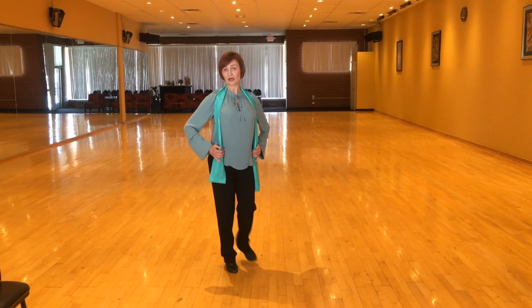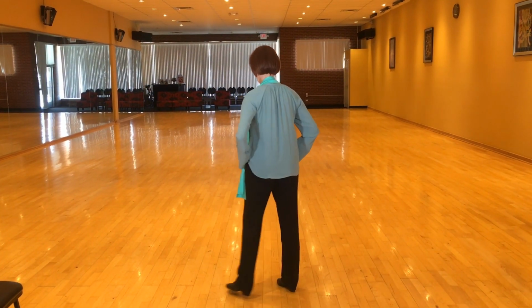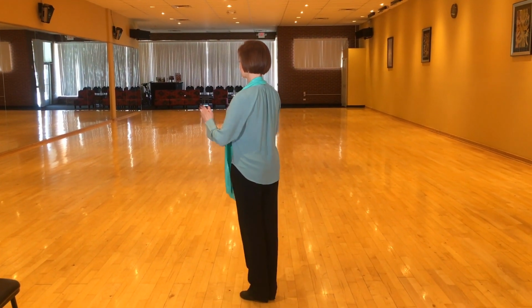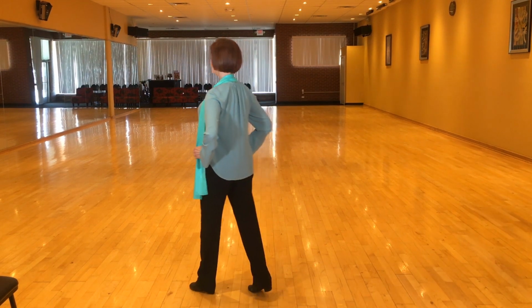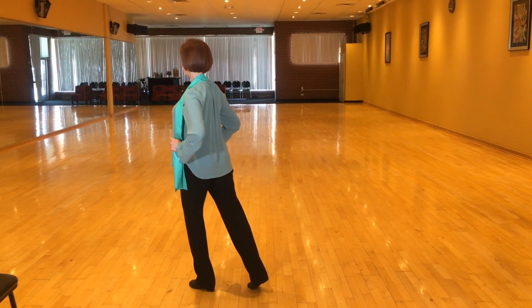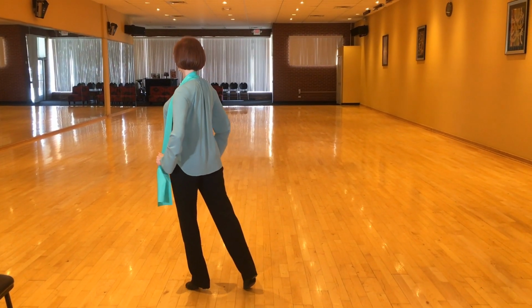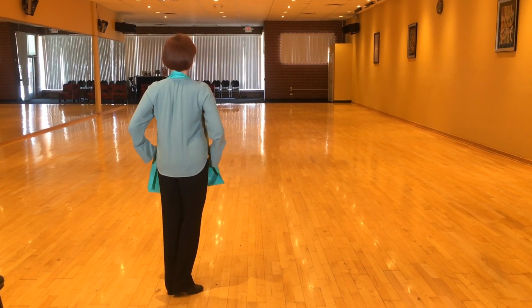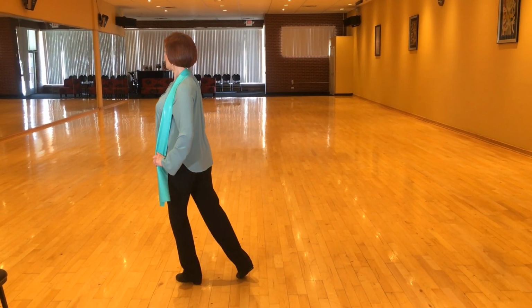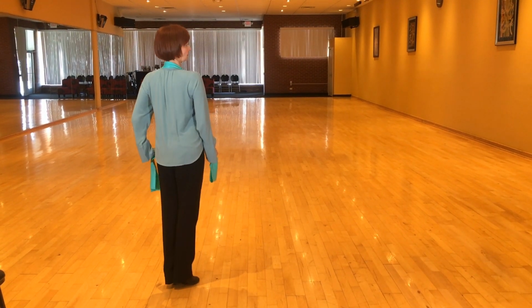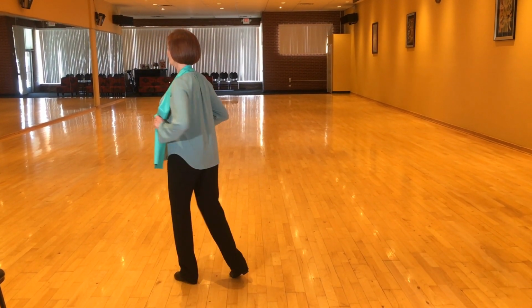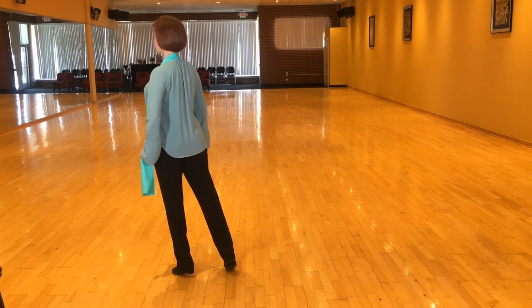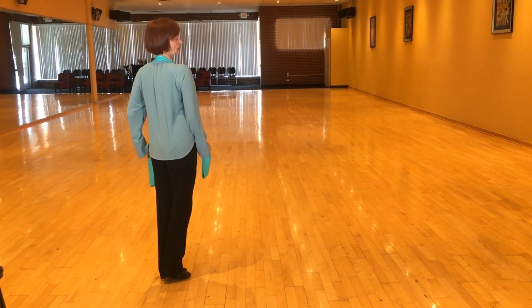Okay? The lady will have a little bit harder time at this moment because she will start facing this direction and as she pushes up, she will also swivel her foot. Okay? And one more time. So press and then swivel the foot. And again, press and then swivel the foot.